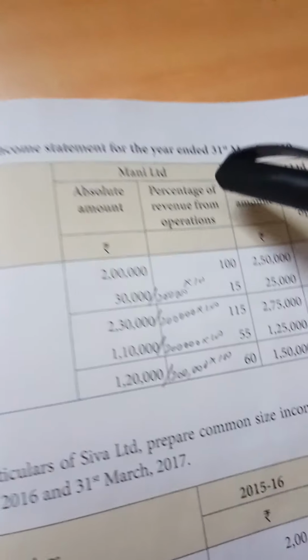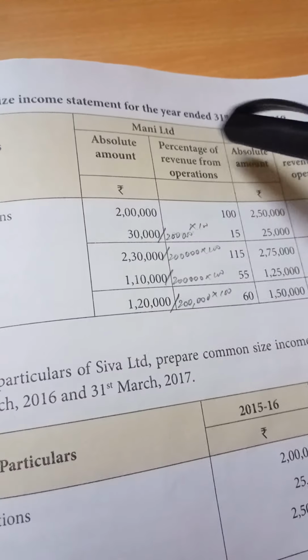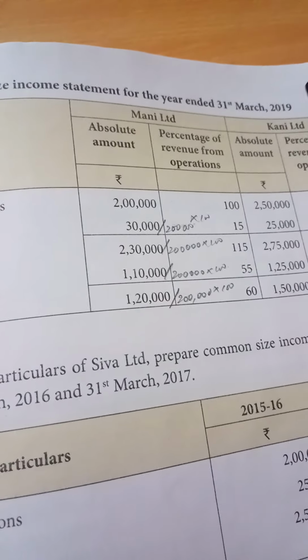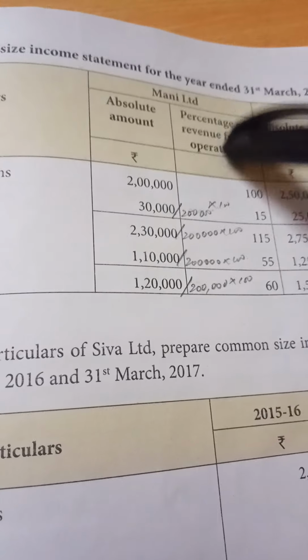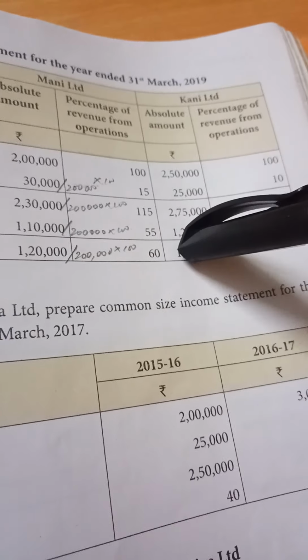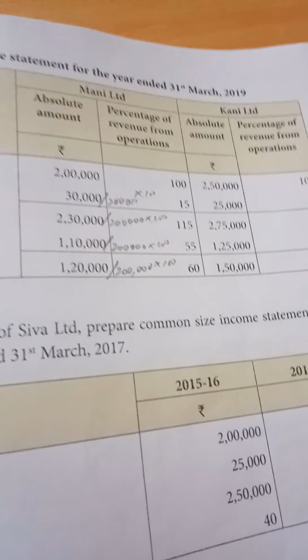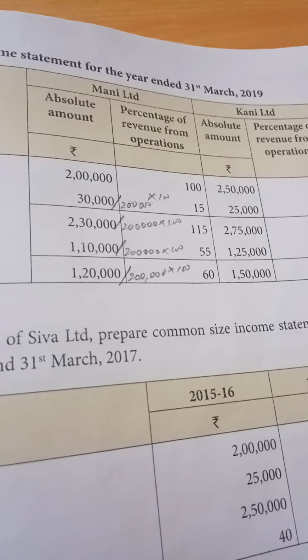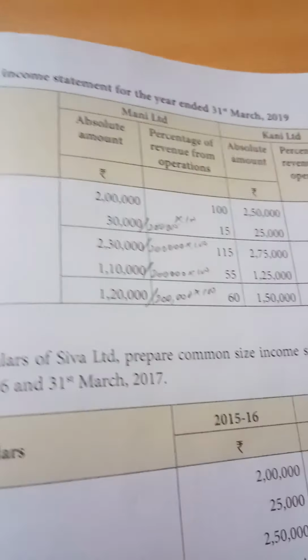So now, common size income statement of Money Limited and Kani Limited for the year ended 31st March 2019. Particulars, for Money Limited absolute amount and percentage of revenue from operations. For Kani Limited, absolute amount and percentage of revenue from operations. It is not necessary that you should use only one side of the accounts book notebook. You can use both the sides.